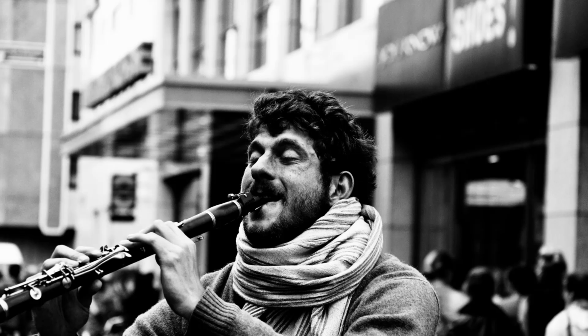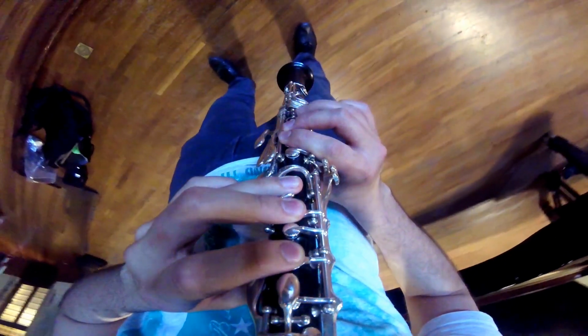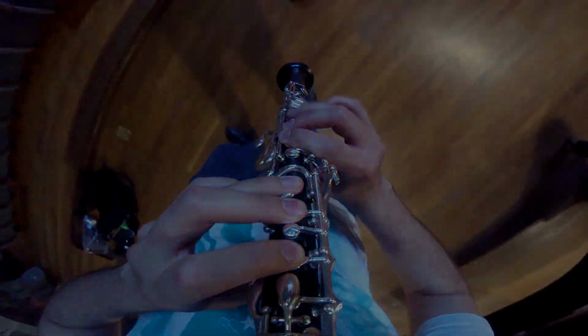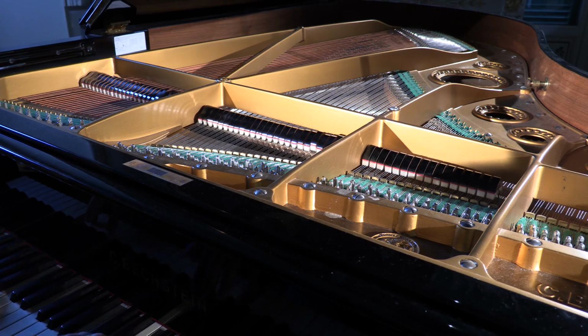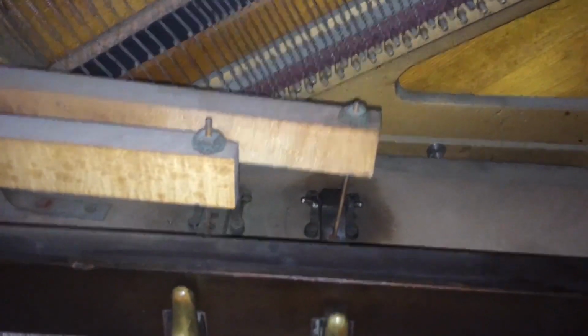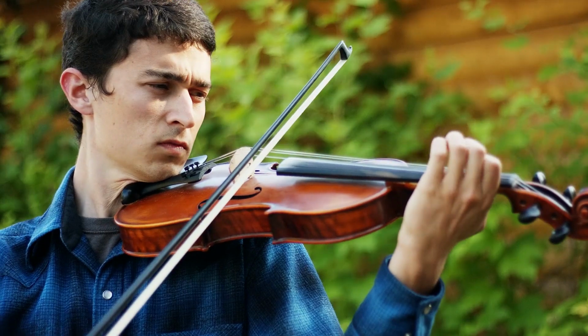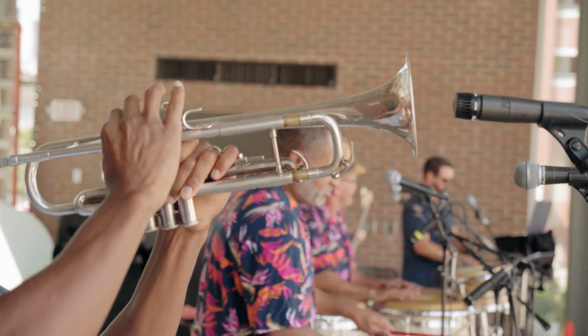The noises a particular instrument makes. A clarinet player may produce audible air hisses while performing, and a pianist may produce noise from the use of the pedals. Each of these contribute to our ability to recognize the type of instrument that is being played.